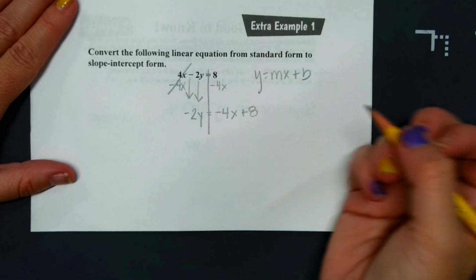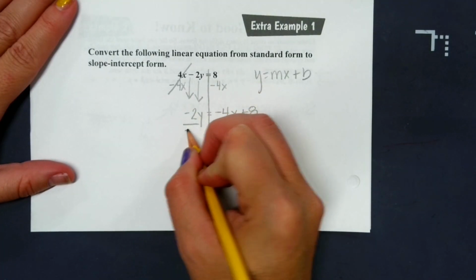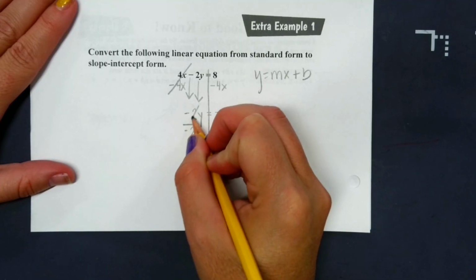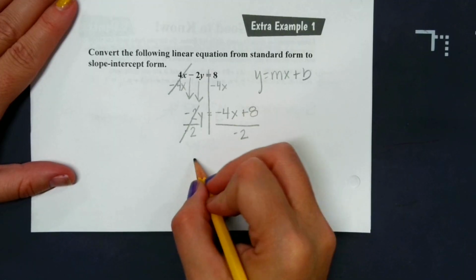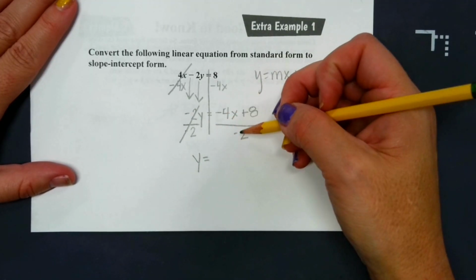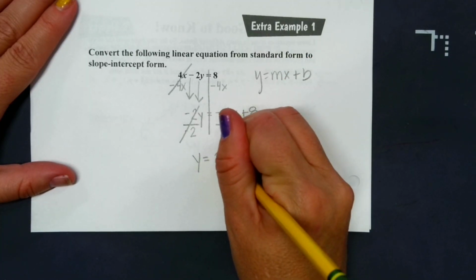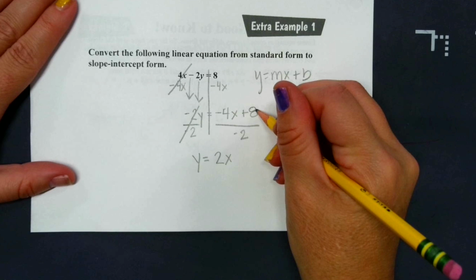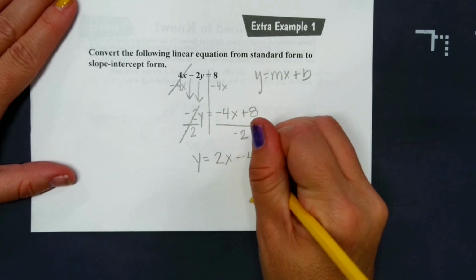Now, final step, this is negative 2 times y. I'm going to divide to get rid of it. So I have y equals a negative divided by a negative gives you a positive. A positive divided by a negative gives you a negative.